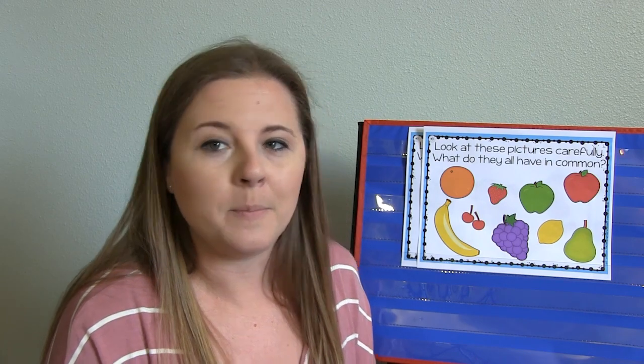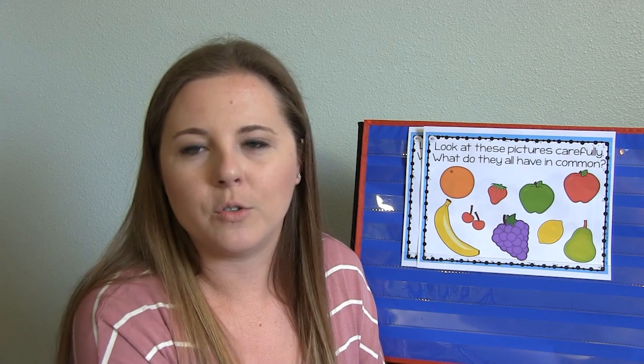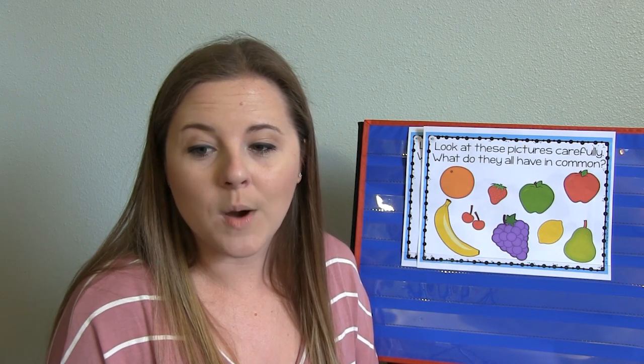That's right. You see all different types of fruit in the picture, don't you? What is the picture trying to tell us about fruits? What do you think it's trying to tell us about fruits? That's right, there are many different kinds of fruits.